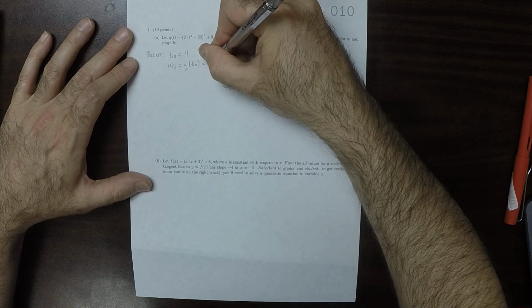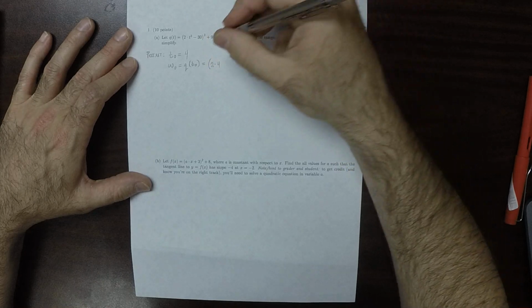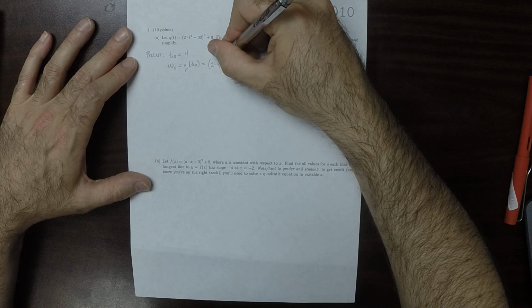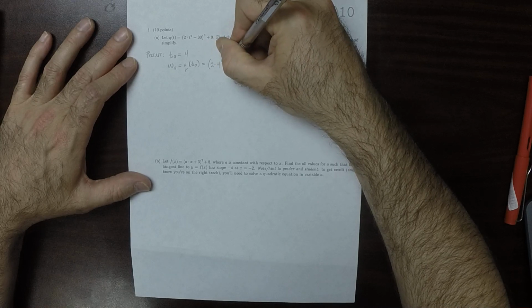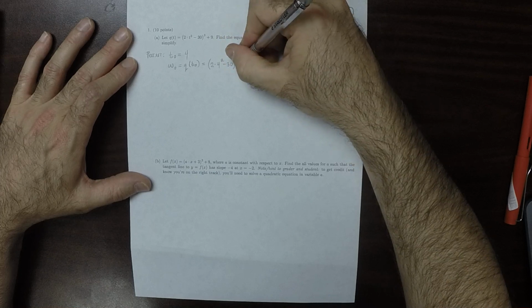So this will be 2 multiplied by 4 squared minus 30, cube all that, then add 9.